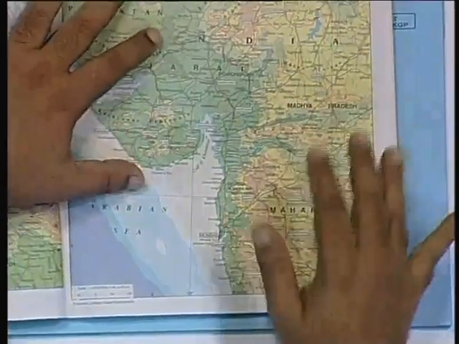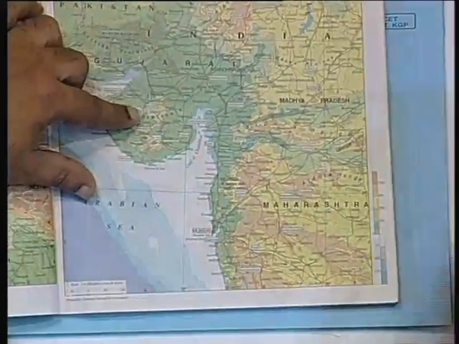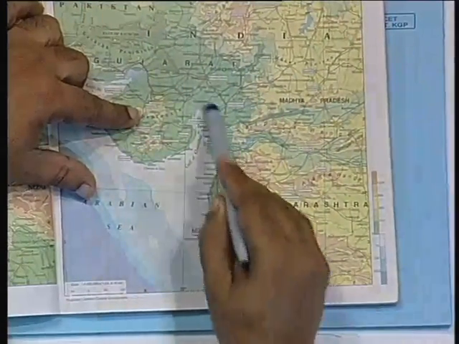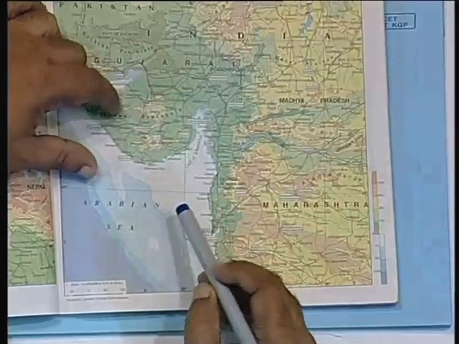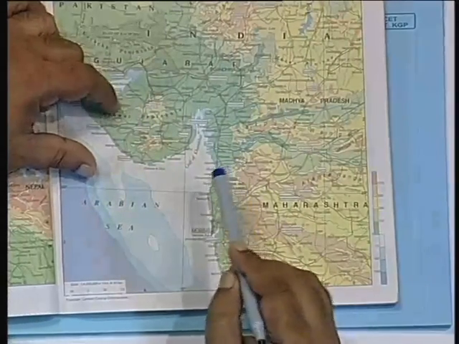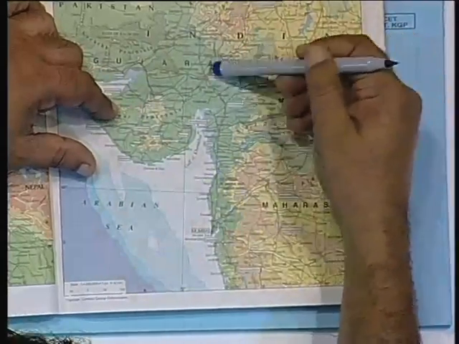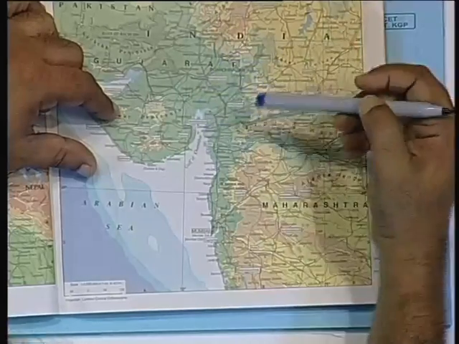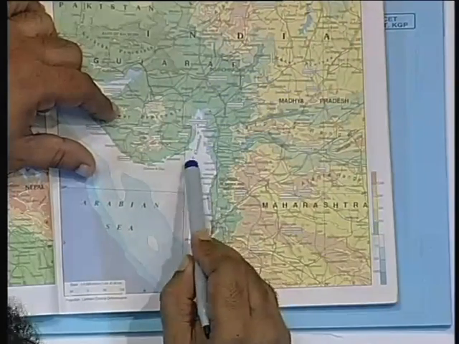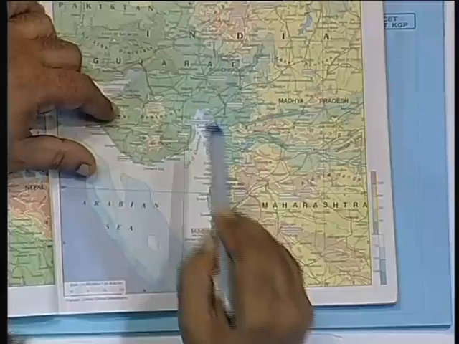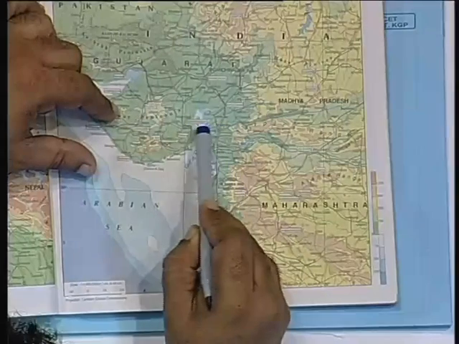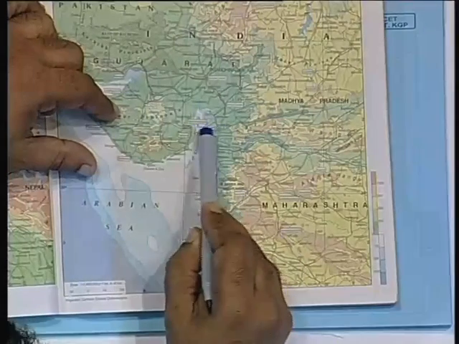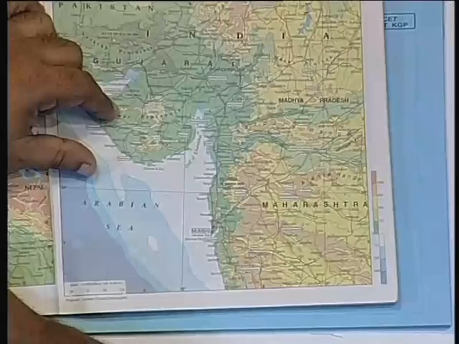Notice we were yesterday talking about this site, the Gulf of Cambay or the Gulf of Khambat. Notice that it is the estuary of many rivers and it has an elongated part, and it is possible to construct dams somewhere here.